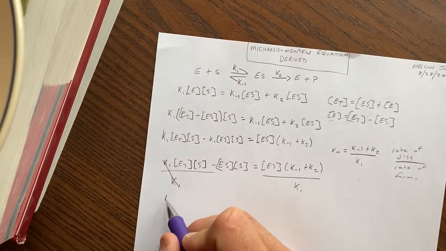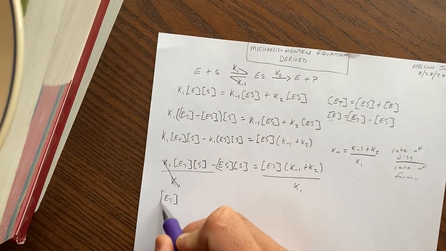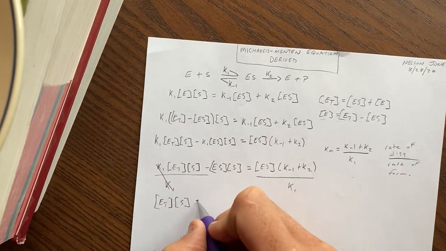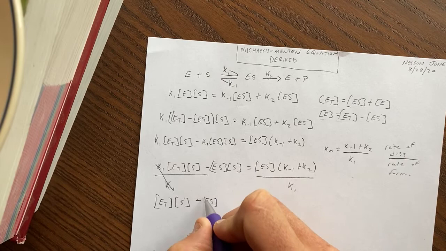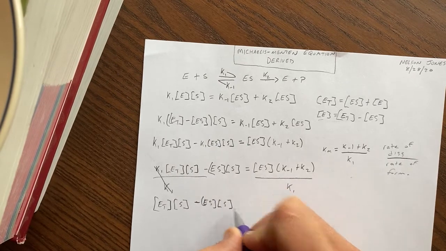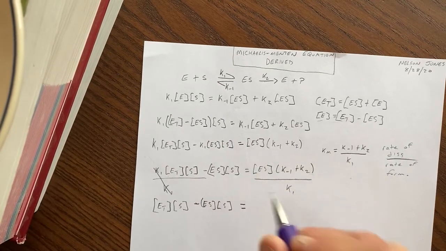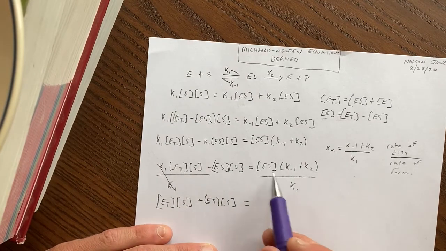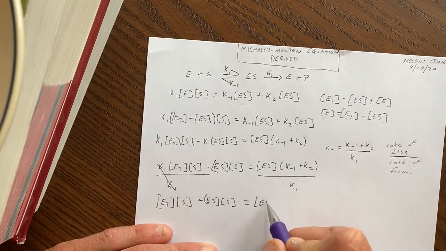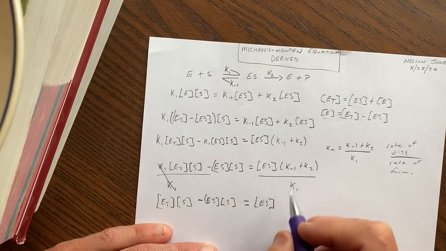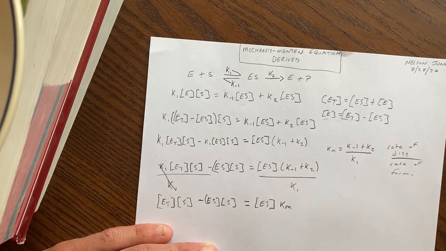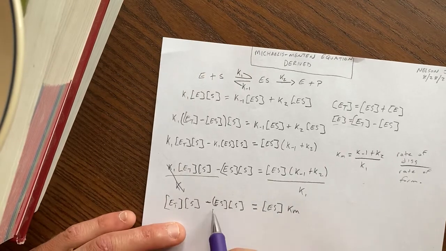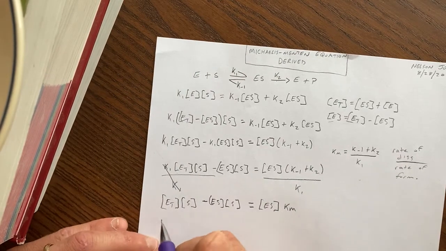So we've got enzyme total times substrate concentration, minus our enzyme substrate complex times substrate concentration. It's going to be equal to, so we've got just our enzyme substrate complex here, and then this whole thing became Km. Then what we want to do is go ahead and add this ES to this side, so we'll rewrite that.